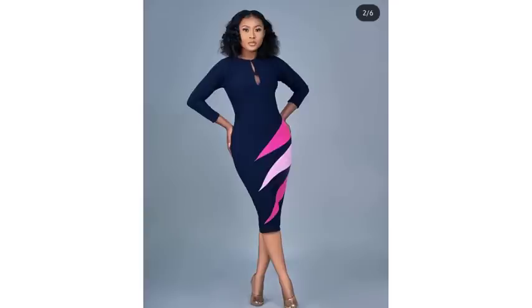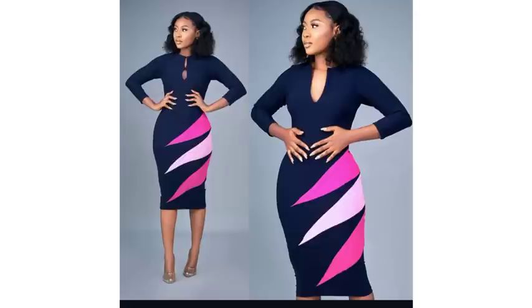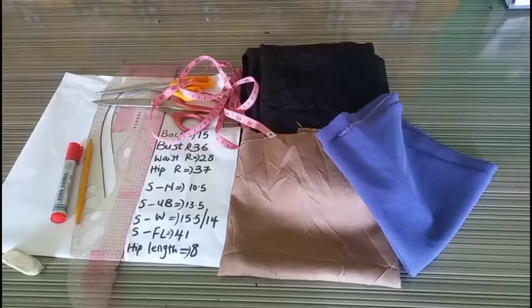So today I'm going to be showing you how to make this stylish gown. We're going to be achieving this with an invisible dart technique.